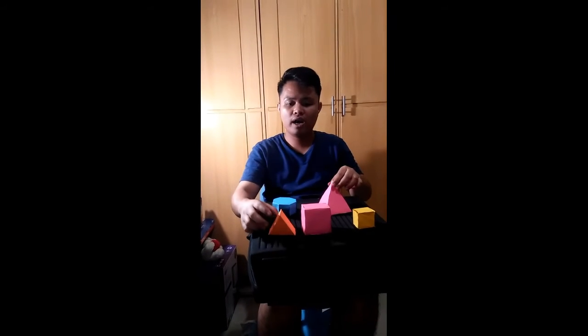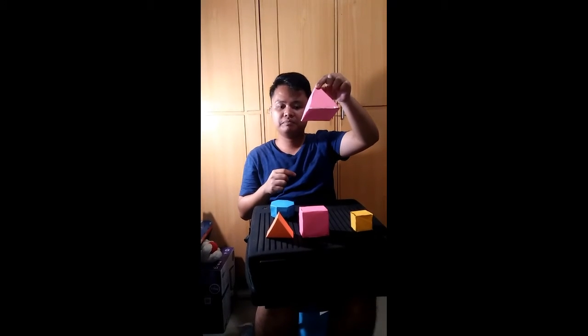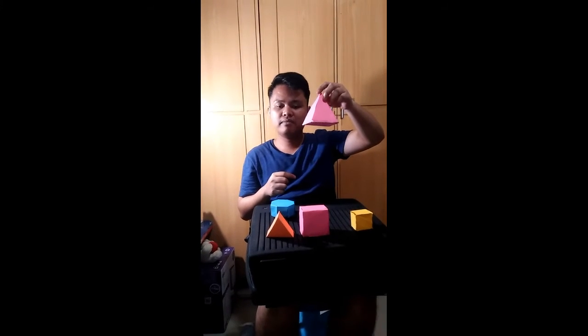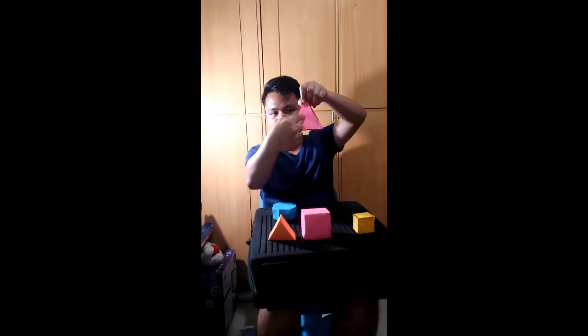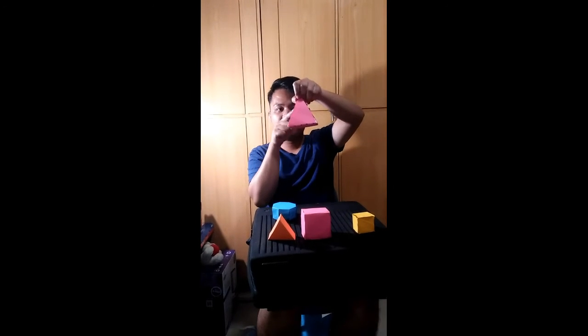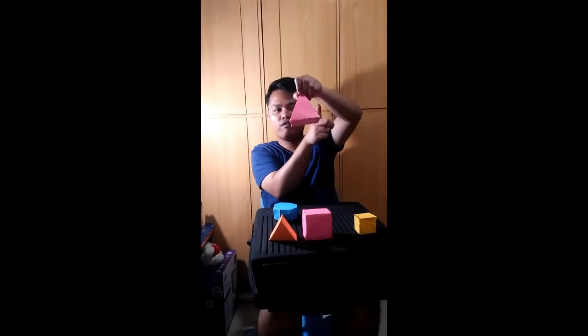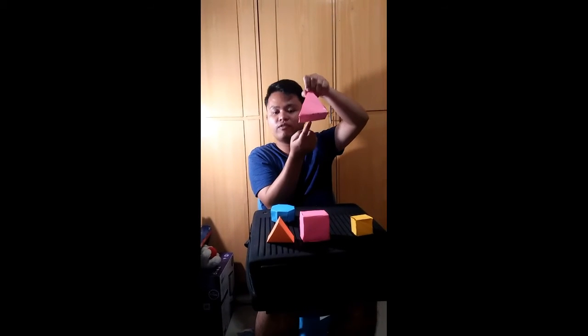The fourth one is what we call a pyramid. A pyramid has five faces. One, two, three, four. At the bottom, which is the base, is five.